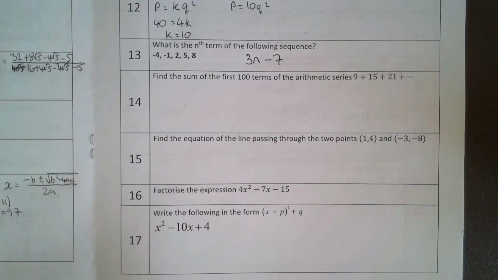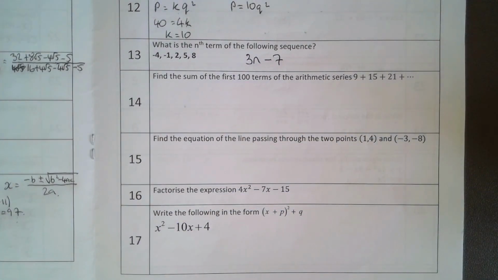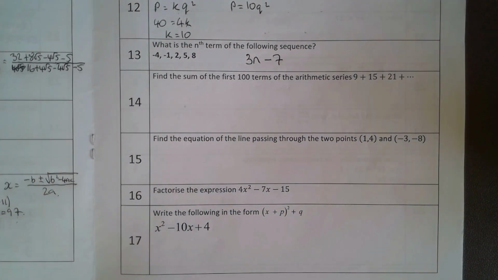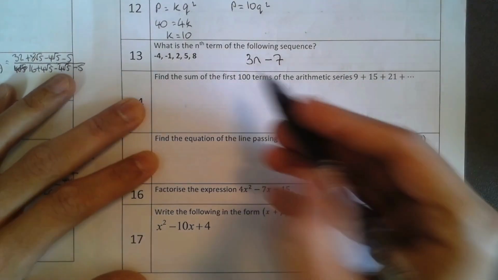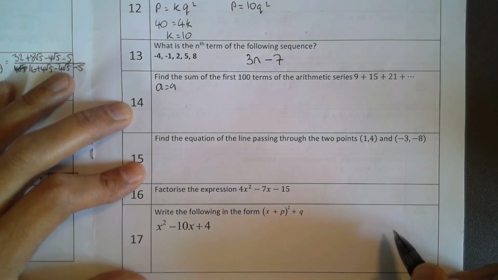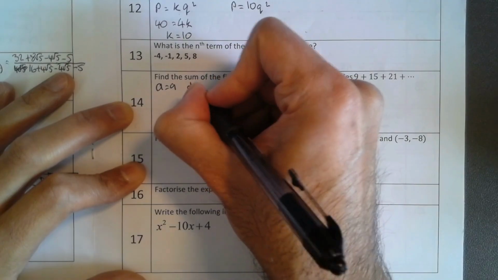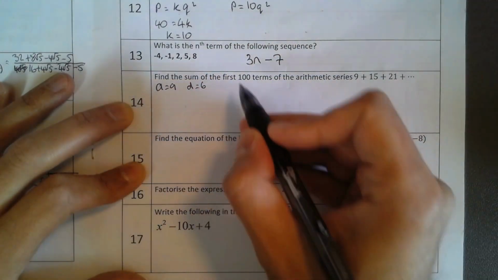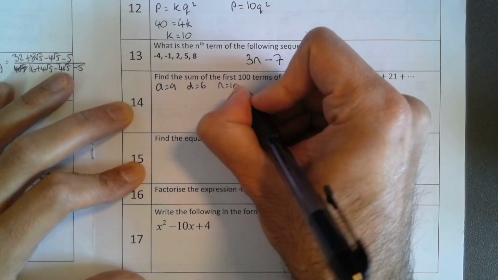Question 14, we want to find the sum of the first 100 terms of this arithmetic series here. I'm going to start by writing down the information that I know. I know the first term is going to be 9, so I'm going to say that a is equal to 9. I know the common difference is going up by 6 each time, so I'm going to say that d is equal to 6. And I know that there's 100 terms, so the number of terms is going to be equal to 100.